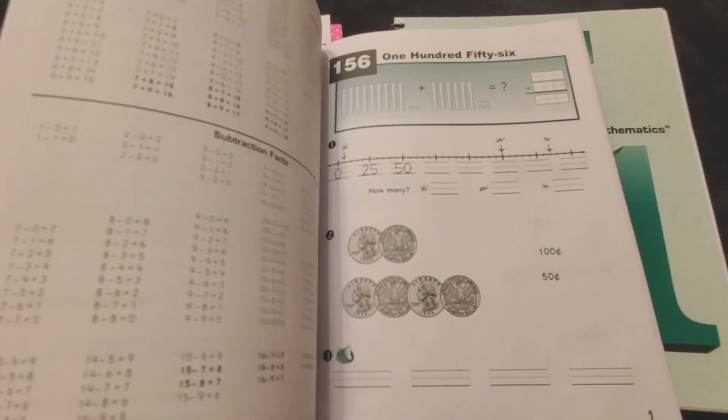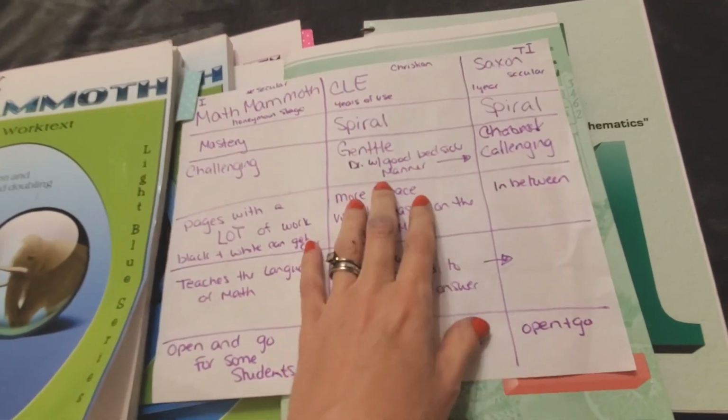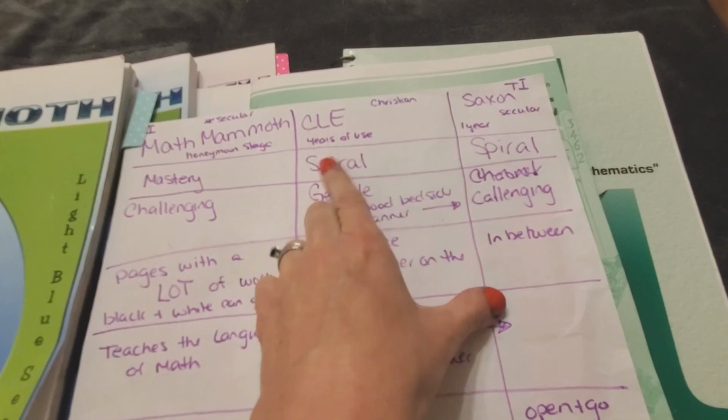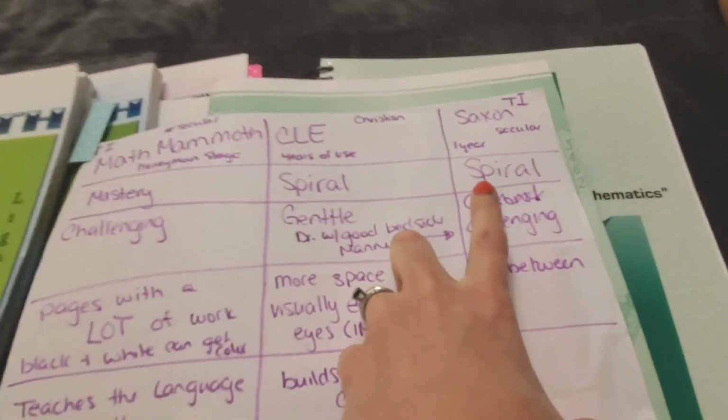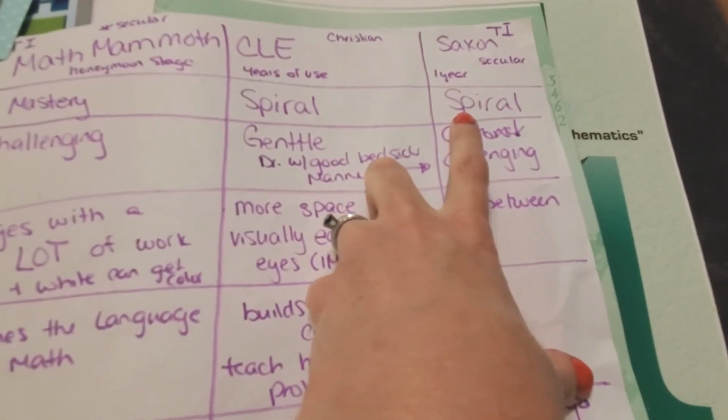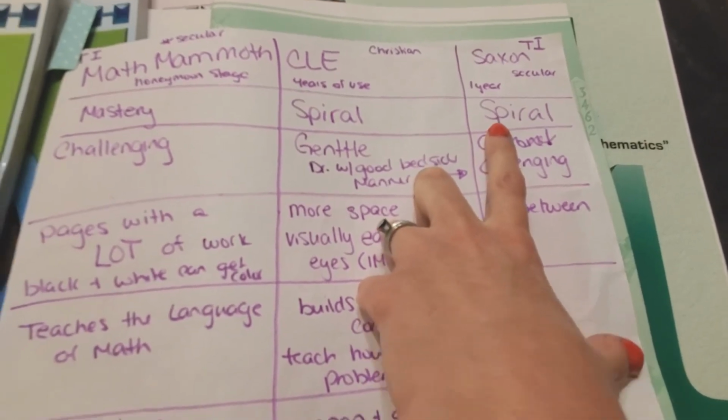So they're going over everything they've learned so far and practicing it. It's like that from the beginning to the end. And so it's a very gentle spiral with a lot of review. Saxon is also a spiral, and it has tons of review and tons of review.